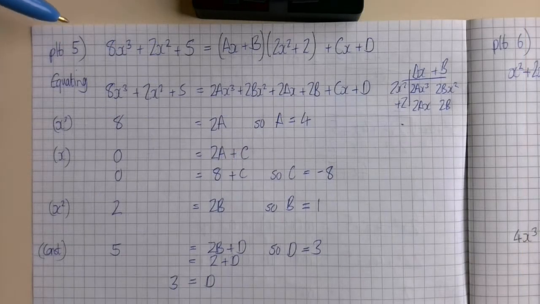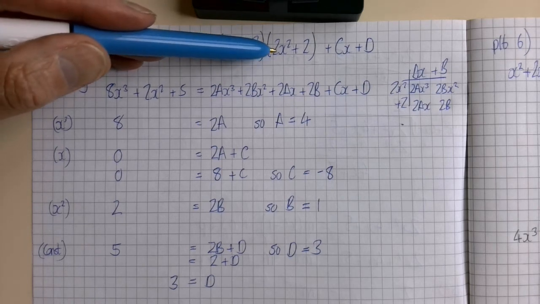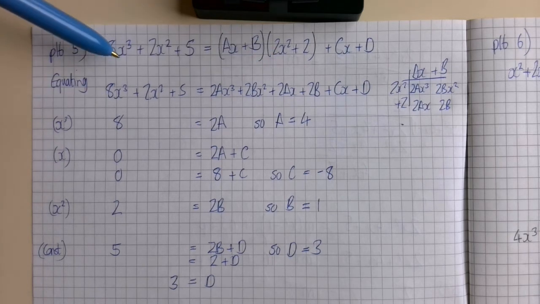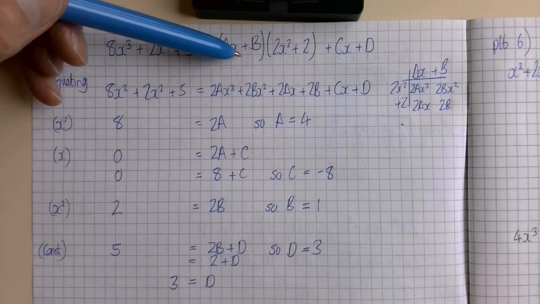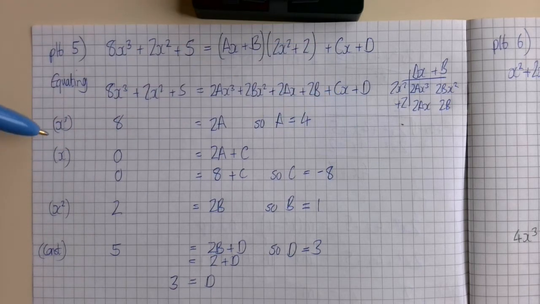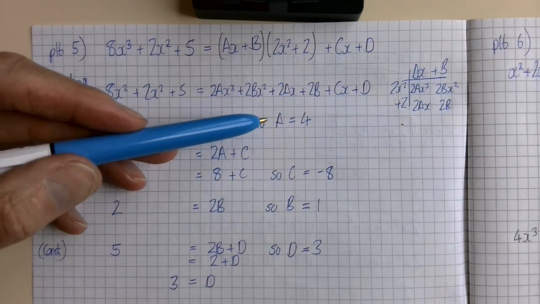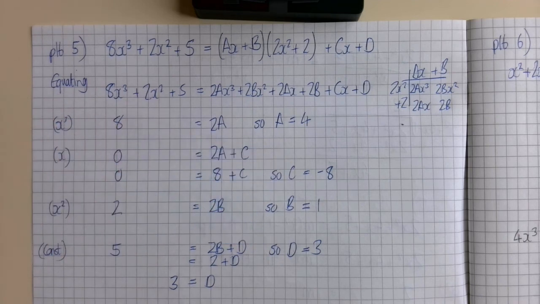Okay, so here's number 5. So I could have just done that divided by 2x squared plus 0x plus 2, done it the division way, but I've chosen to do this one the equating way. So I just had to multiply out that bracket. Don't forget the cx plus d is there. And then I just compare them. I had no idea why I did x before x squared, doesn't matter. But anyway, I got my value. So I got a was 4, b was 1, c was minus 8, and d was 3. Could have done it by dividing, chose to do it by equating.